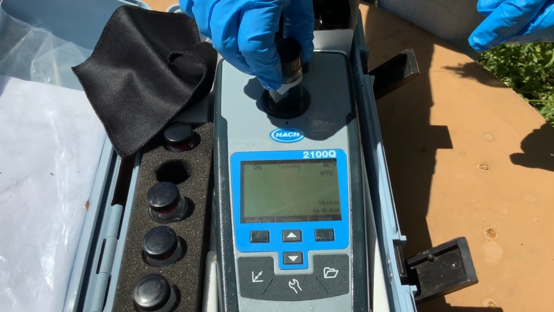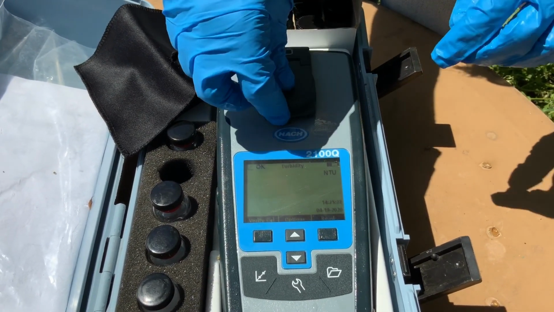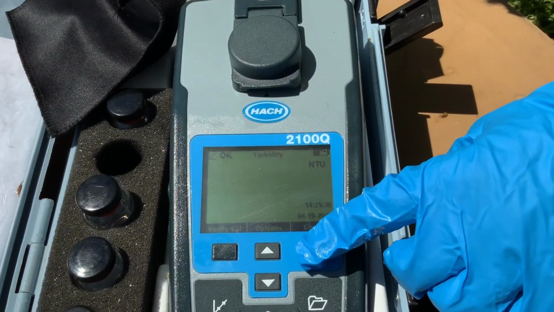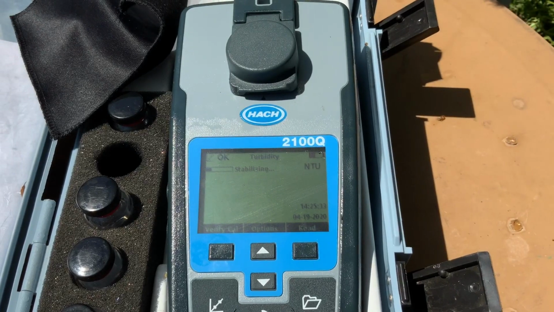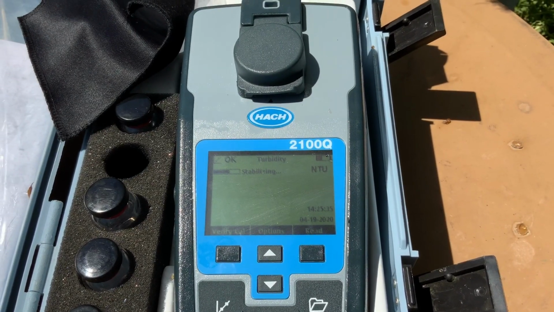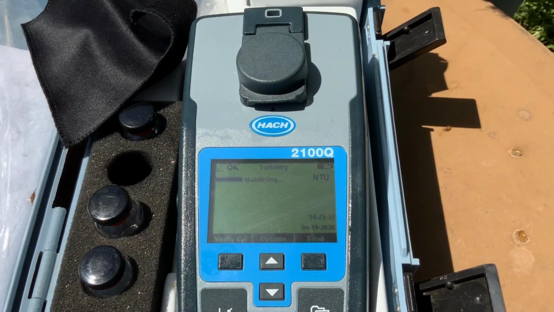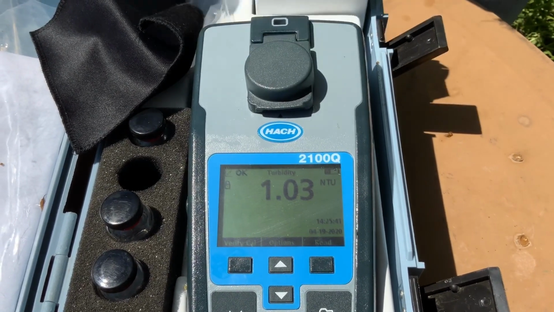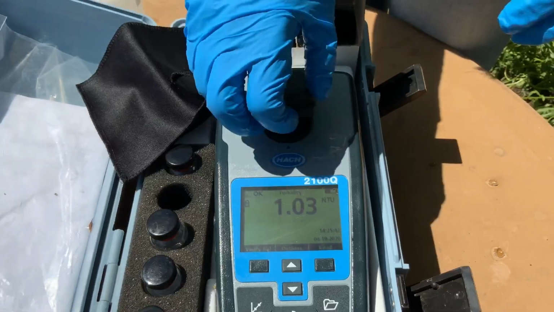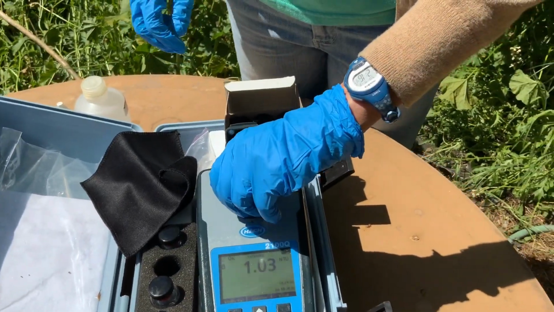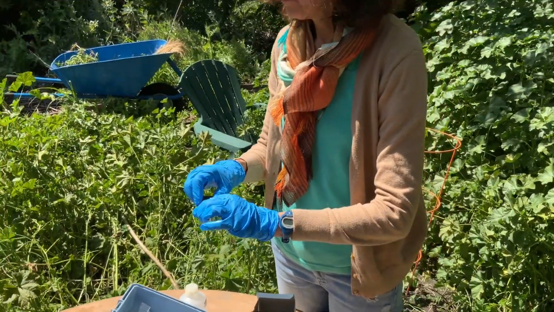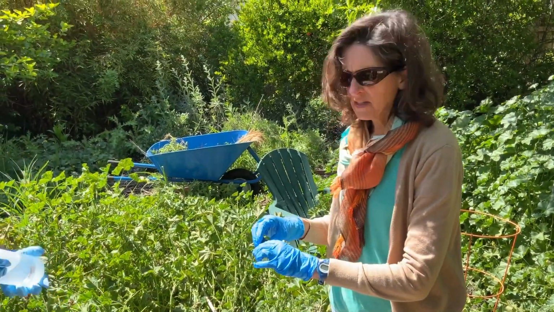All right, so now we're ready to read. Stick this in here and we'll press read this time. So not verify cal, we're just gonna press read because we already calibrated it. Okay, and so it'll go stabilizing and it says 1.03. So 1.03 would be what we read for our turbidity. It was nice and clear water up there. Should we try one more? Yeah. So we would usually do this a couple times.